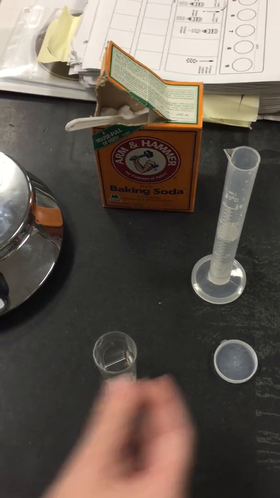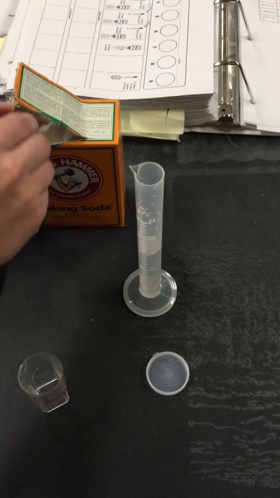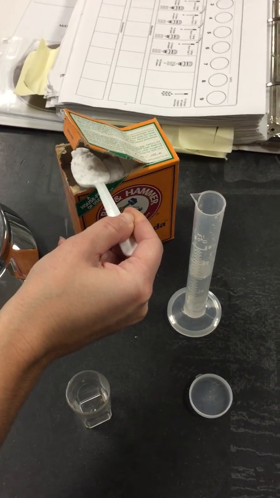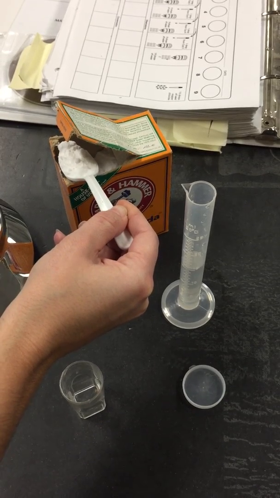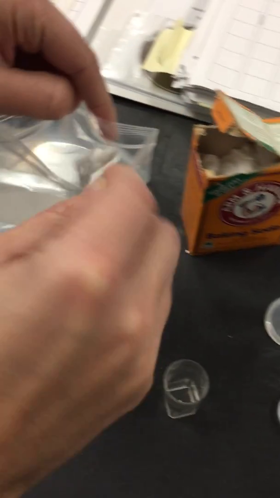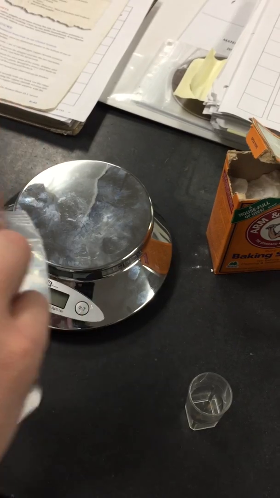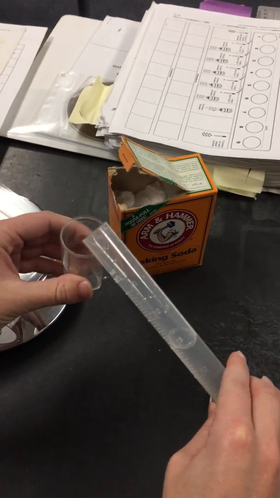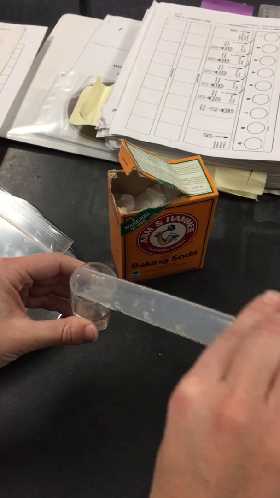So what we're going to do is take 1 spoonful of baking soda and place it in a plastic bag. Then we're going to measure out 15 milliliters of vinegar and place that into our plastic vial.